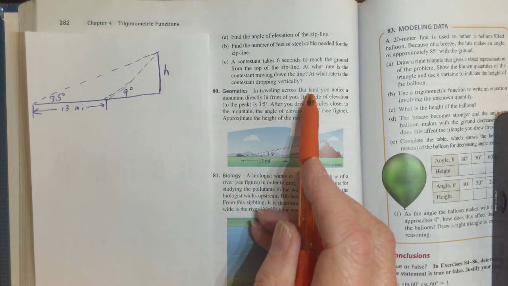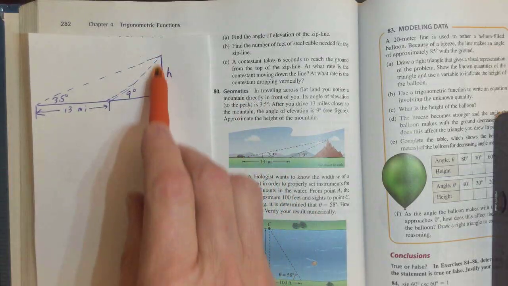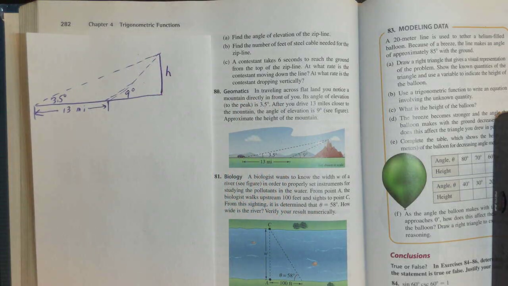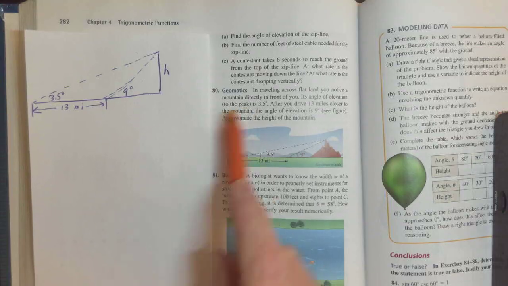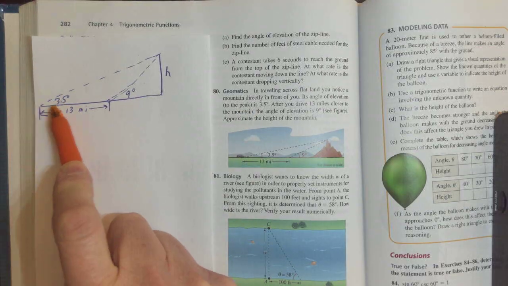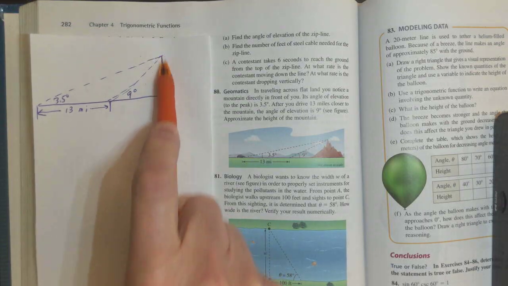In traveling across flat land, you notice a mountain directly in front of you. So this is my mountain, or from the middle of the mountain to the peak of the mountain, that line. Its angle of elevation to the peak is 3.5 degrees. After you travel 13 miles, the angle of elevation is 9 degrees. Approximate the height of the mountain.